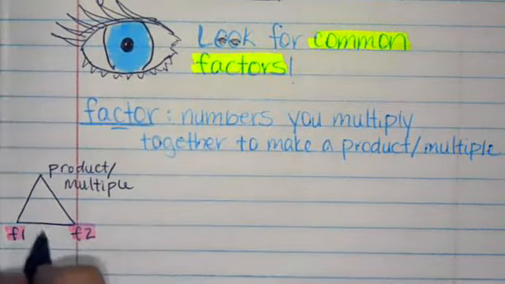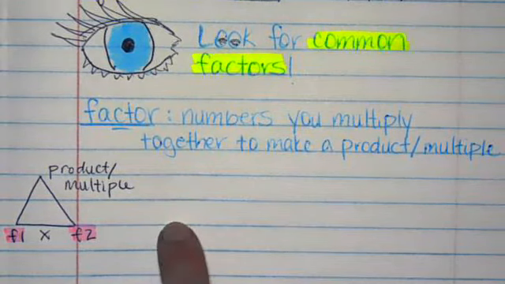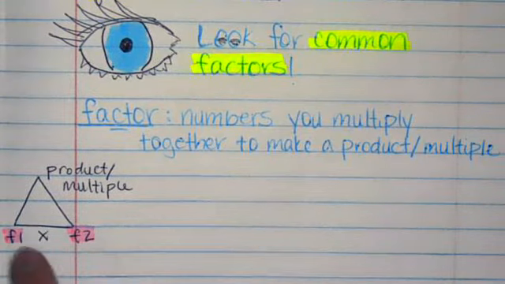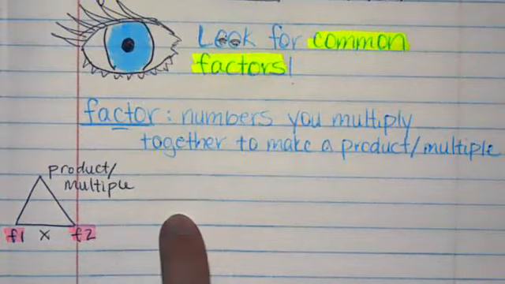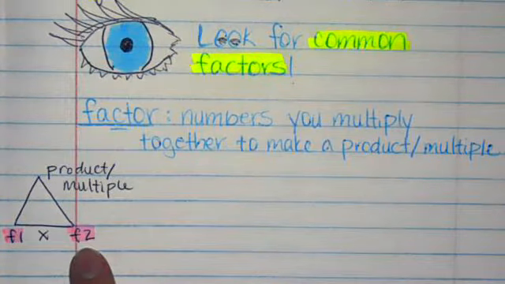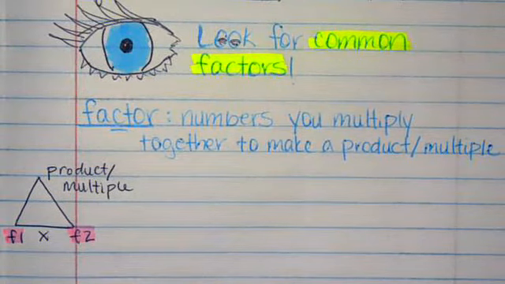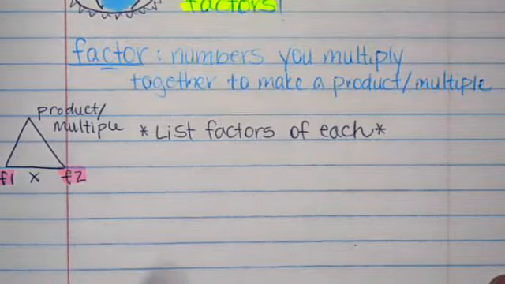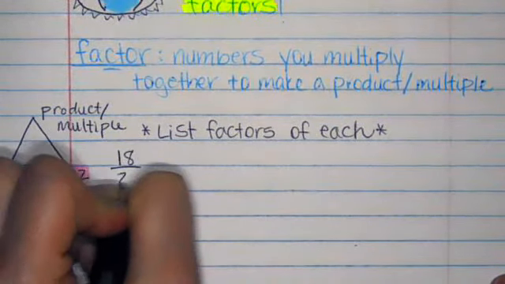Why is this important? When you're looking at a fraction, you're going to have a number in the numerator and a number in the denominator, and you're going to look at those two numbers and see if there is a factor between them that is the same, and when you can use that. So let's go ahead and put this into practice real quick so you can see what I'm talking about. We're going to list factors of each of our numerator and our denominator.